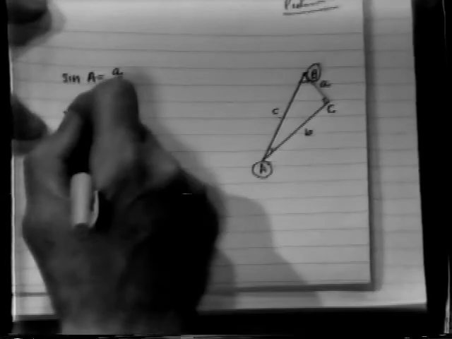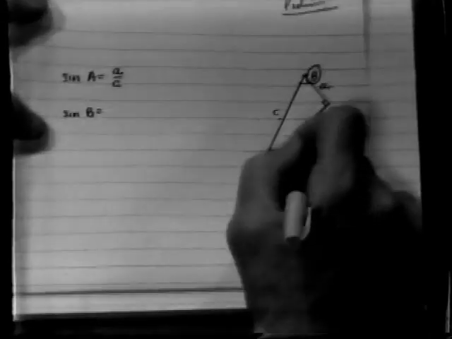And if we wanted to talk about the sine of B, for example, this is the angle B. The opposite from B would be little b. So we have the sine of B would be lowercase b over the hypotenuse.